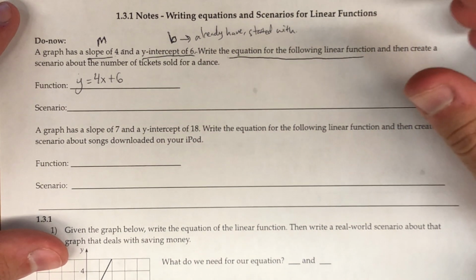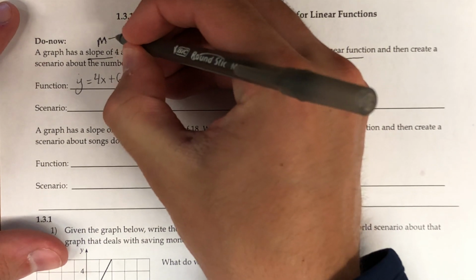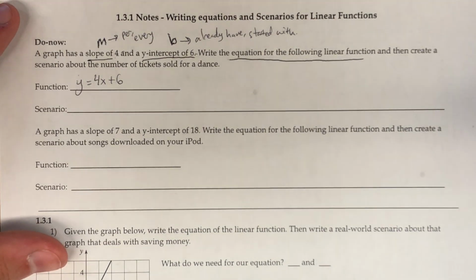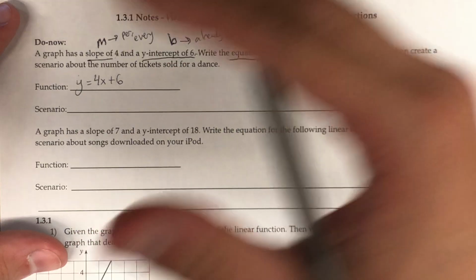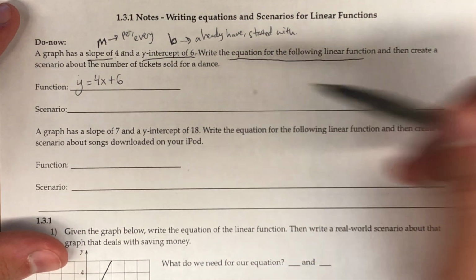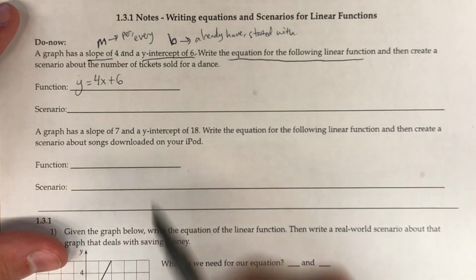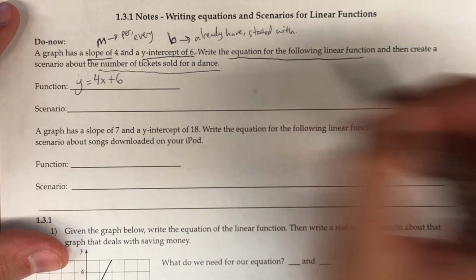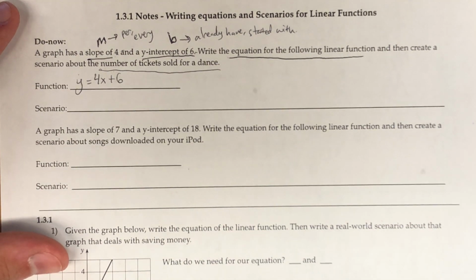That's where your function is beginning. With the slope, you want to use words like per or every, because the slope is the thing that's constantly changing. It keeps building, like you're going up 4 over 1, up 4 over 1, up 4 over 1, and so on. So when we're describing this scenario, it just has to be about the number of tickets sold for a dance. So nothing too special.